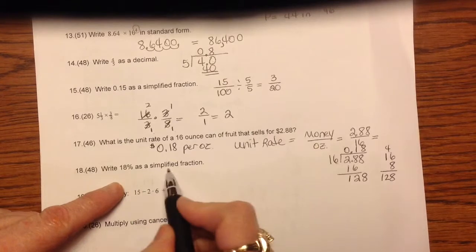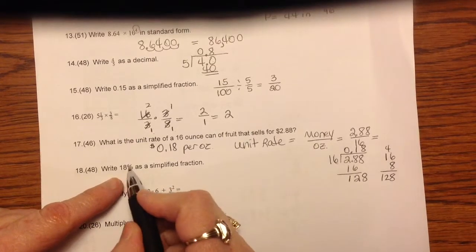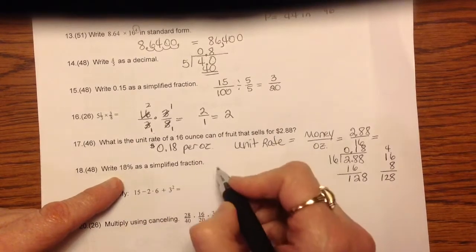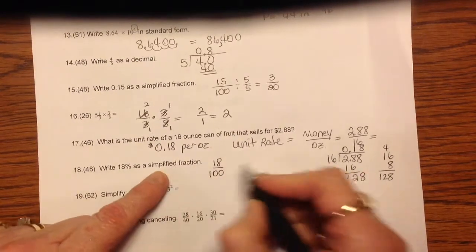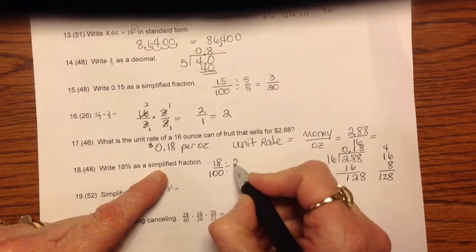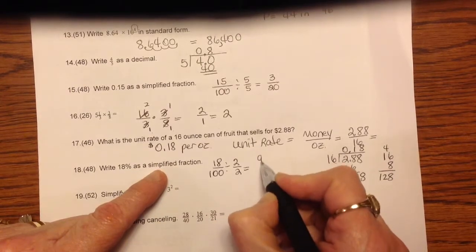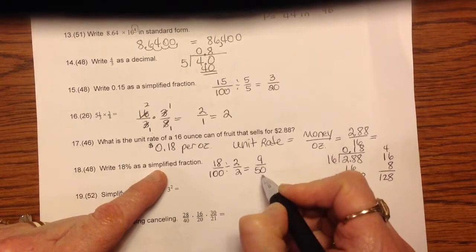Right, 18% as a simplified fraction. Well, percent means hundreds. So if we take the percent sign off and put it over 100, that's the fraction. Now let's simplify. We can divide by 2 over 2, and we'll get 9 over 50, which is in lowest terms.